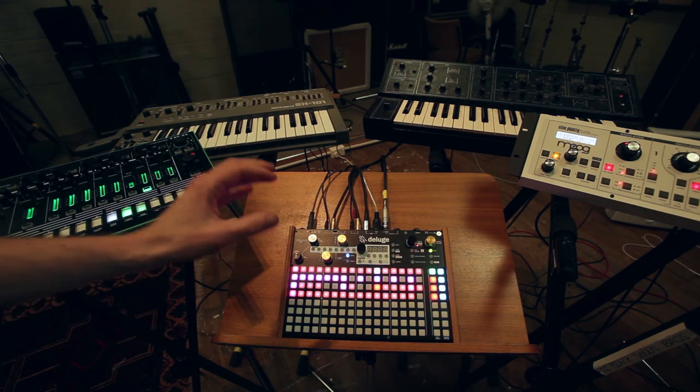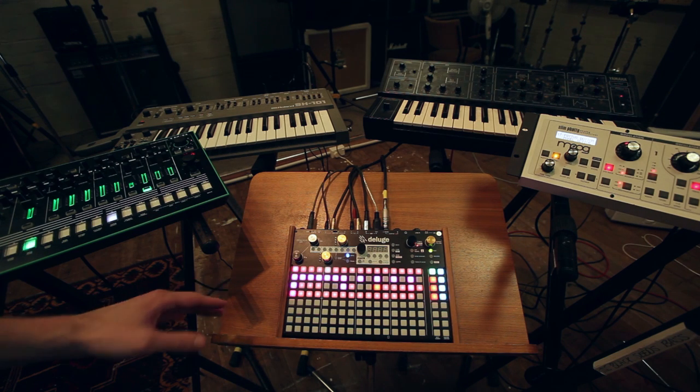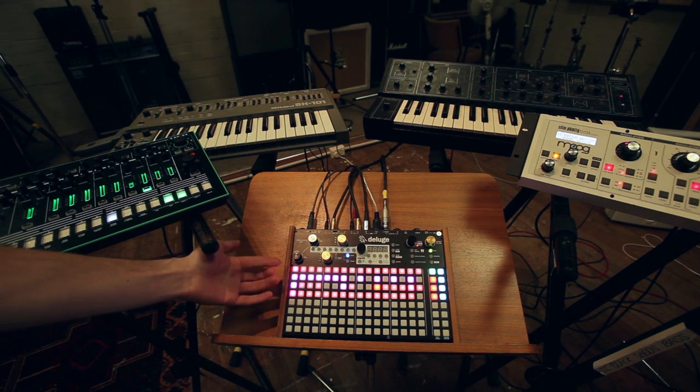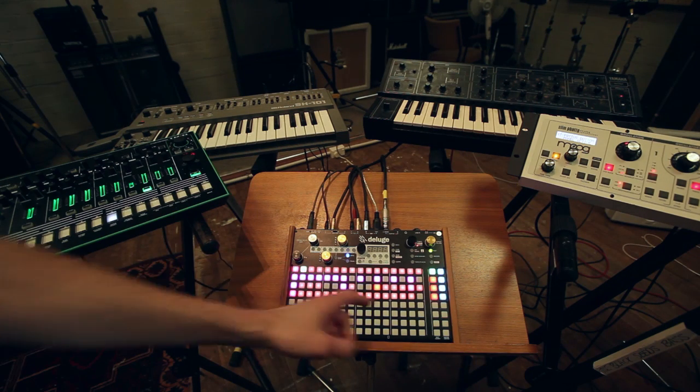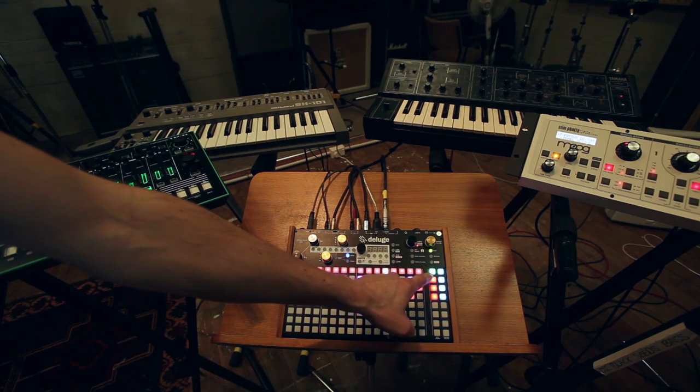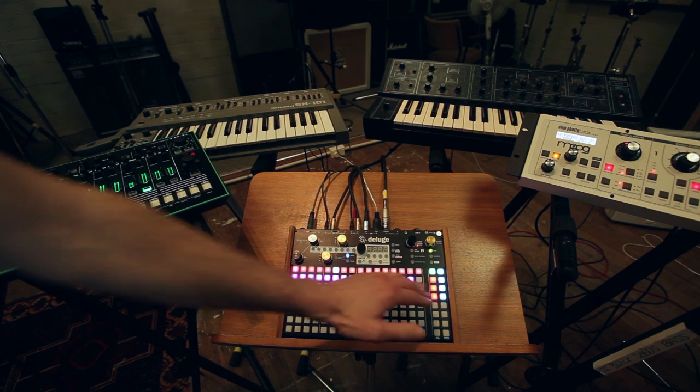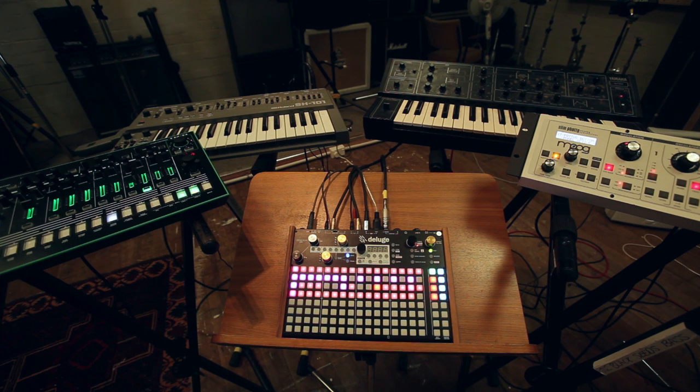So I'm in the Deluge's song view, and in song view my tracks are occupying one row each, so just that top track is playing right now, which you can see with the green pad there, and the 3 tracks below are not playing yet. But I'll start one of them now.